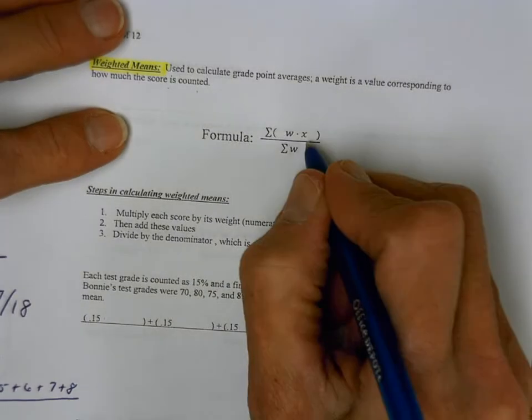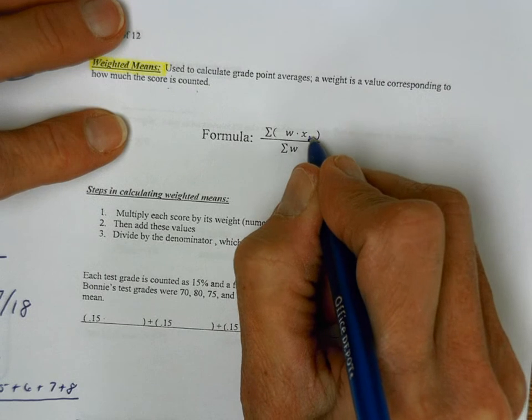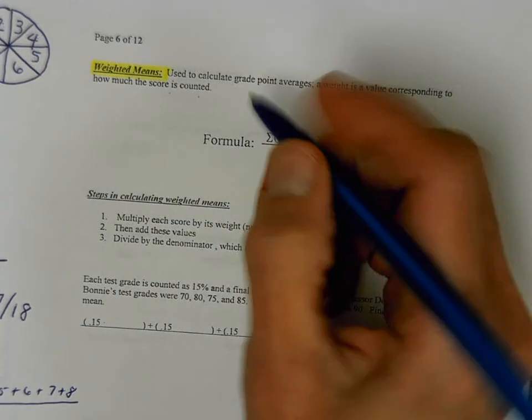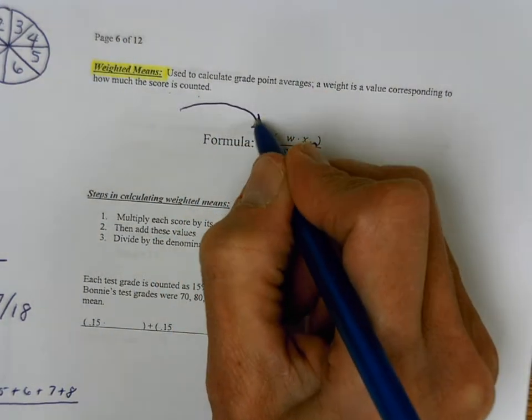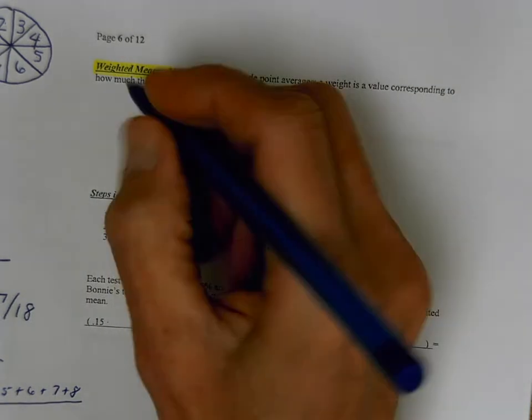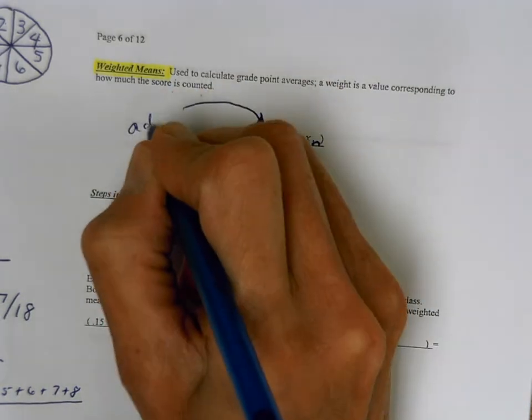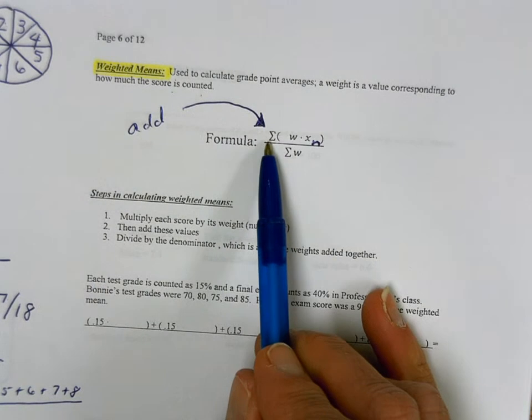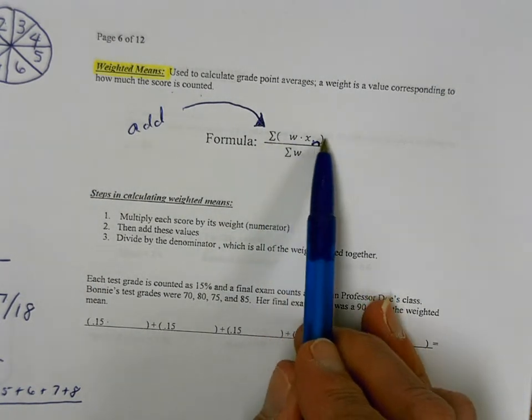I want you to put a little subscript right here, X sub n. Okay, now we've seen this symbol before. Do you remember what that means? That symbol means to add. So I know we're going to add up something. Okay, now this will tell you what you're going to add.